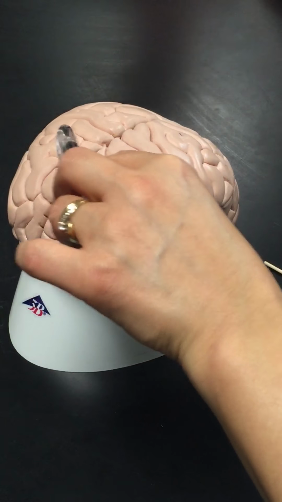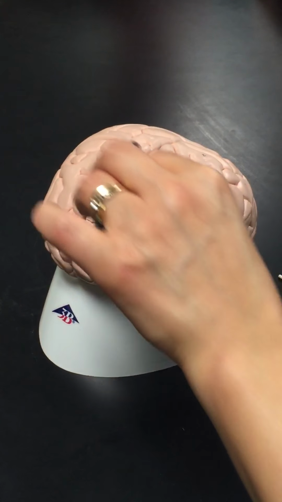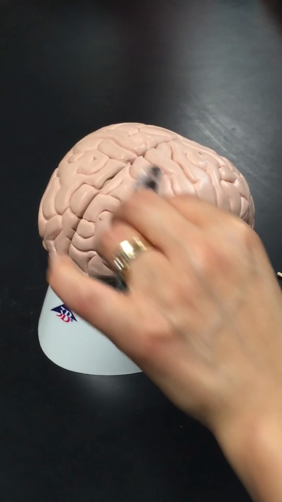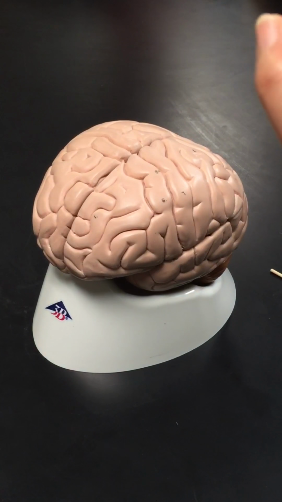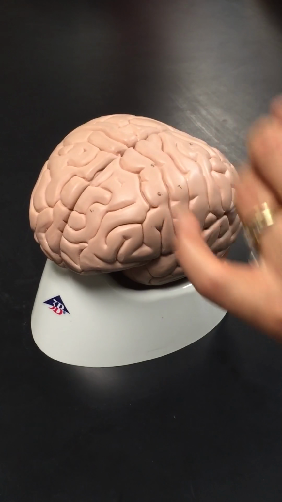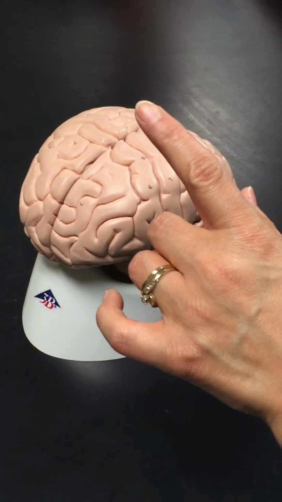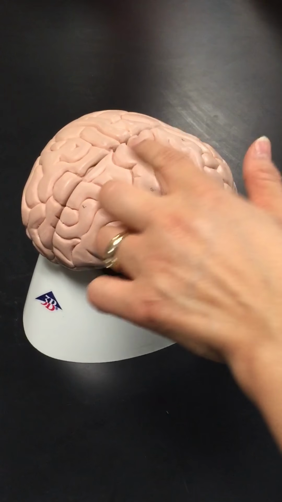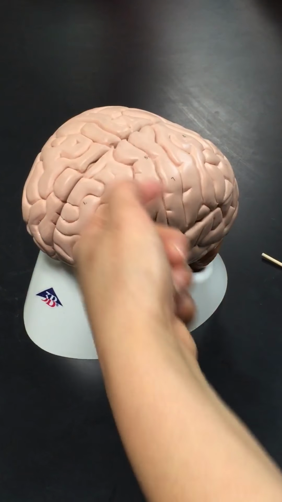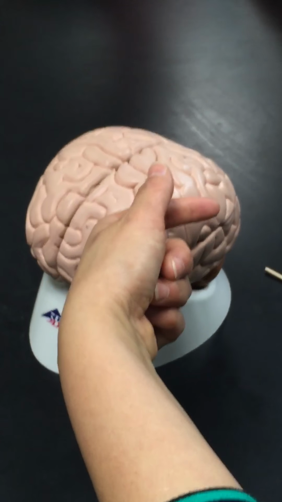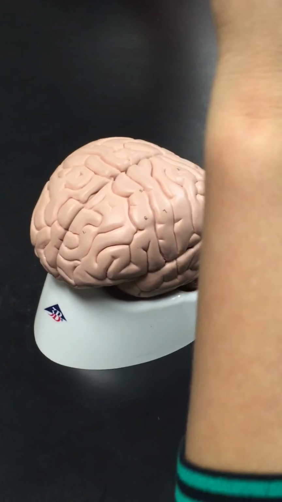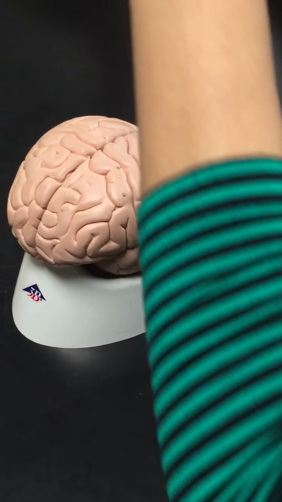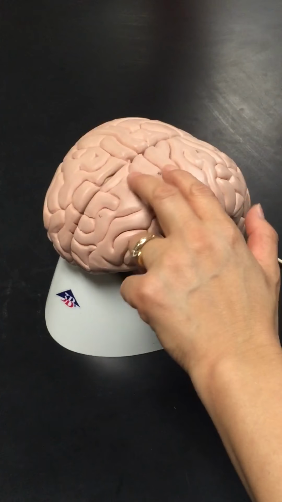So this area will dictate to this area what these neurons need to do, what specific muscles need to be stimulated. This one will stimulate different neurons, and these different neurons will stimulate different muscles at different times to do a specific task. See the difference between these two?